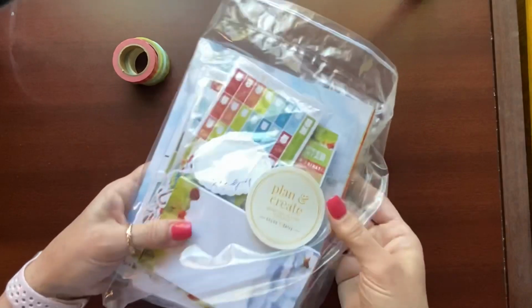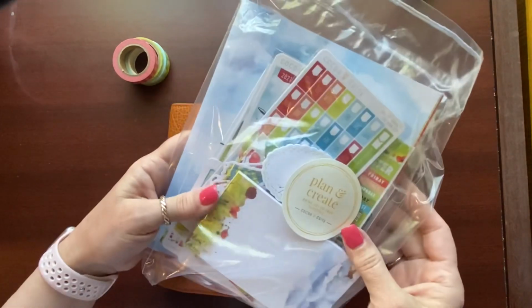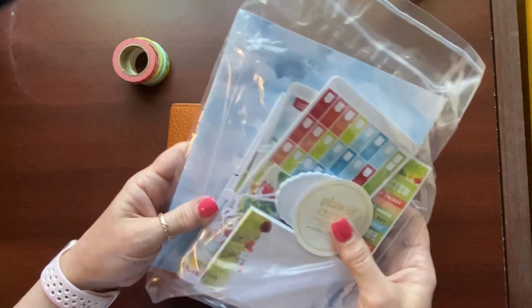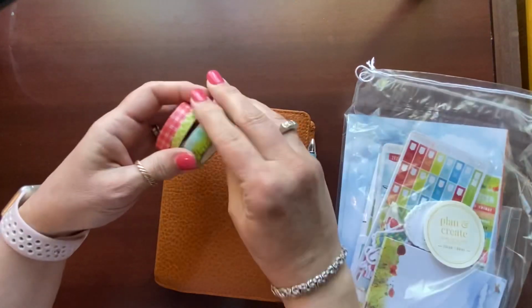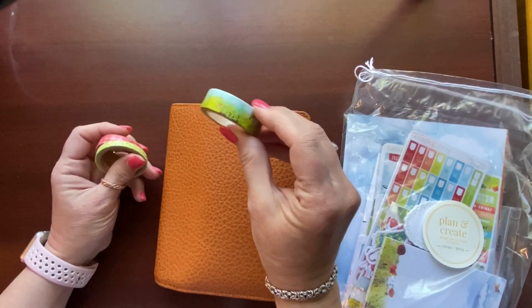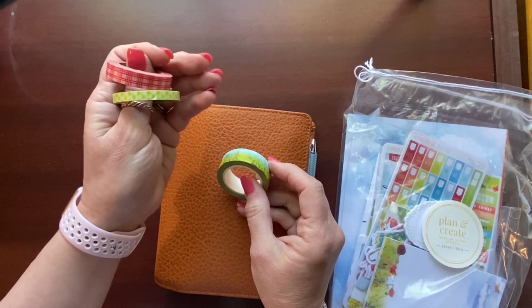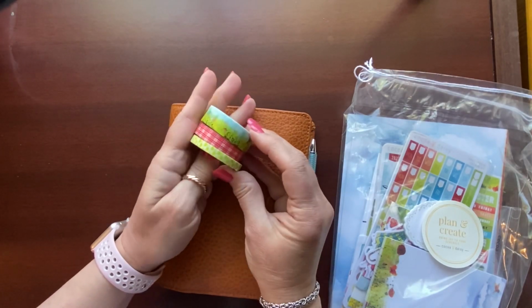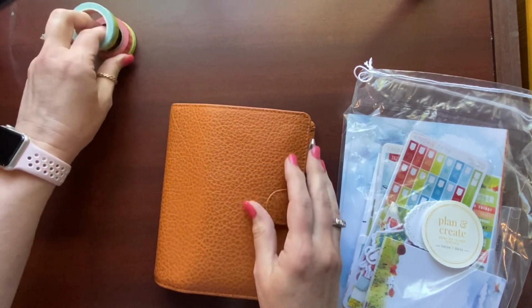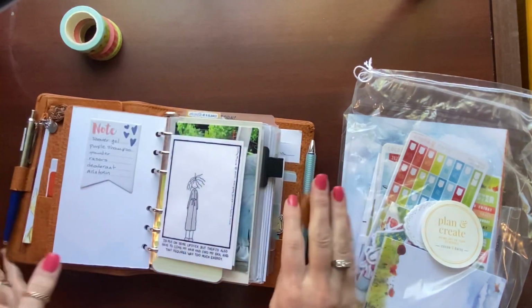As usual, I'm using Cocoa Daisy. This is the kit for April. Stickers, and then this is the washi tape that came with the kit, and then these are just two other washies that I found that I thought complemented the color scheme for the month. So that will be most of what I use.